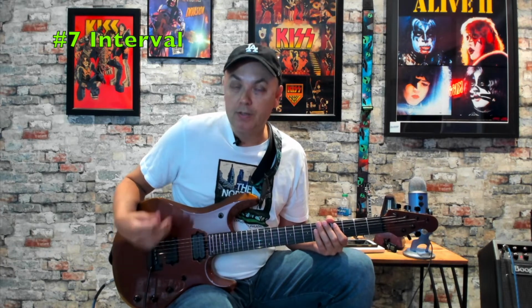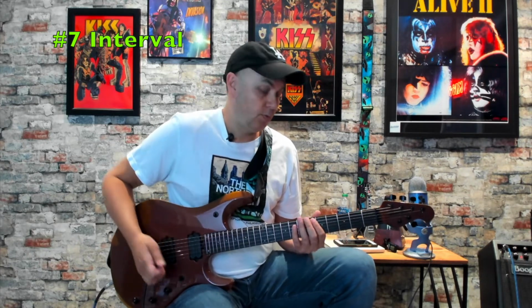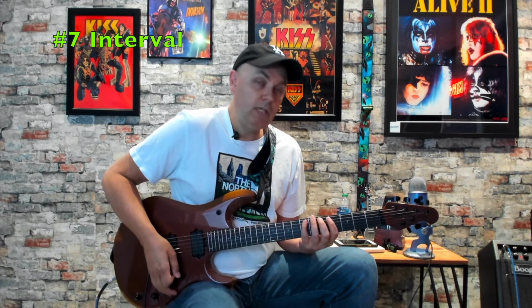Number 3 is interval. An interval is the musical distance between two notes. There's 2 parts to this. There's the quality of the interval, and there's the spaces or lines between the 2 notes. So for example, the quality would be major, minor, perfect, unison, or octave. So let me give you an example of that.